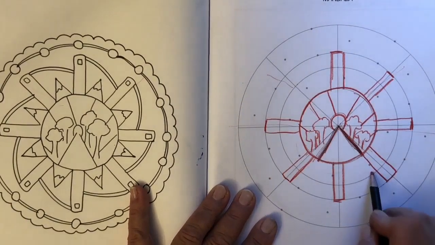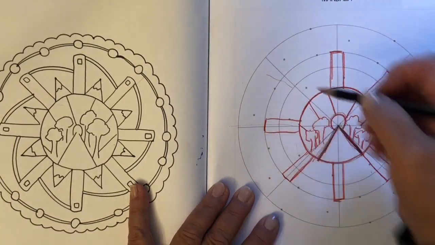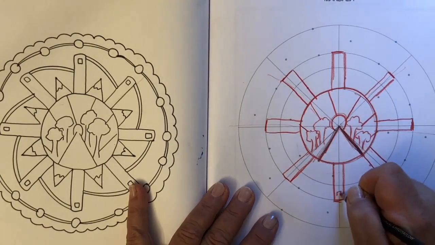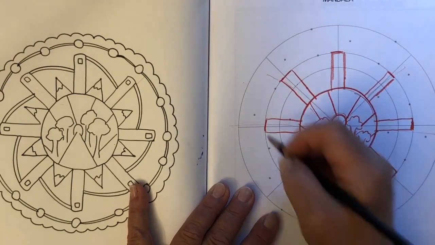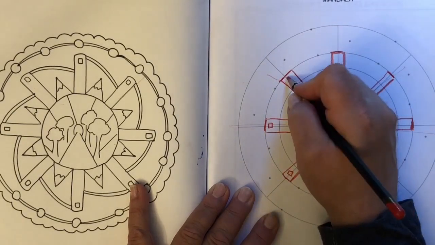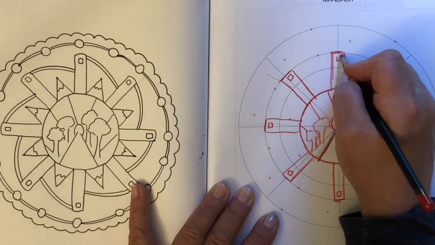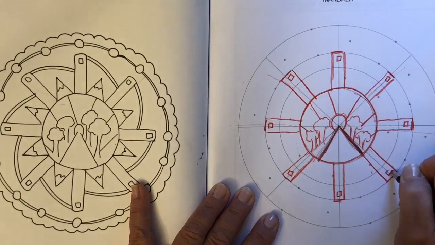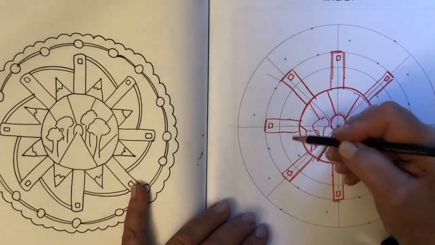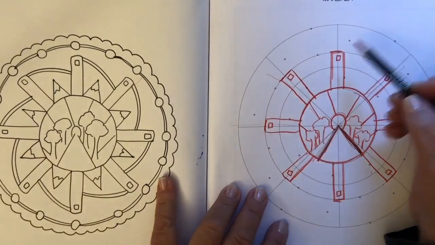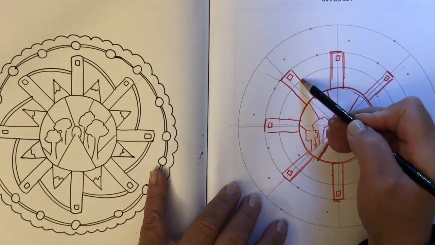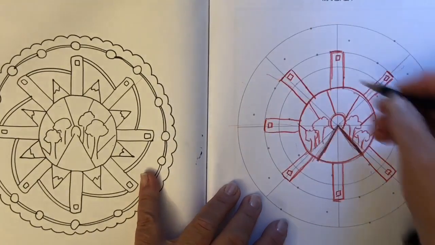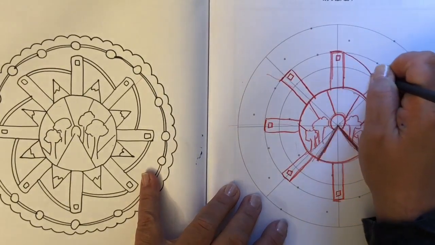So we've got 1, 2, 3, 4 circles. So the second circle in. Okay? Now these have kind of a little square. Okay? Now, look what's happening here. We're going to go from here to here to create this line that's coming down. I'm sorry, the other way. From here to here.